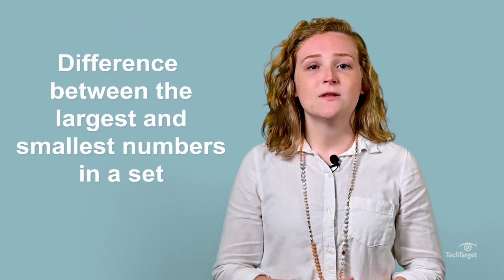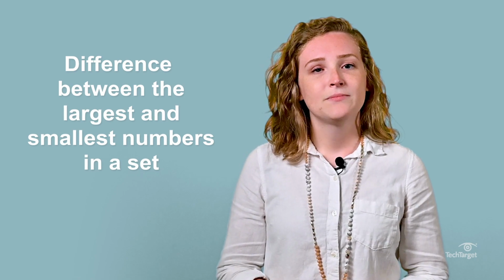Range is the difference between the largest and the smallest numbers in a set. To find range, you subtract the smallest number from the largest. Range is important in establishing how well the central tendency represents the dataset. The larger the range, the less representative the central tendency.